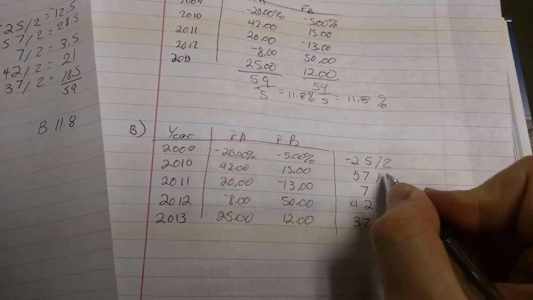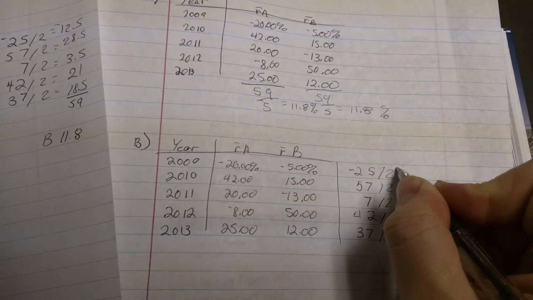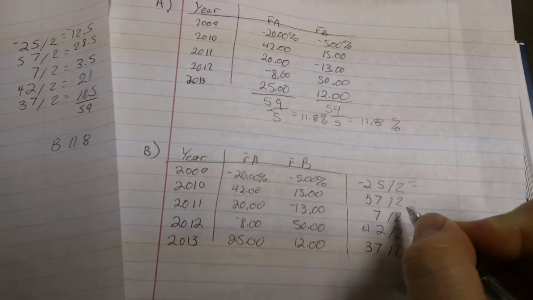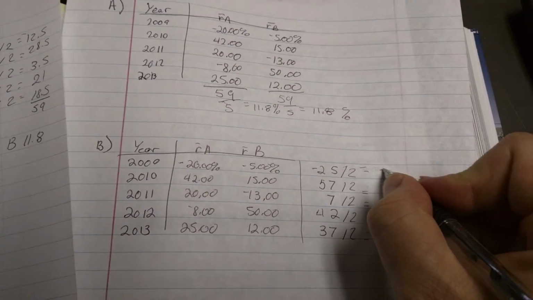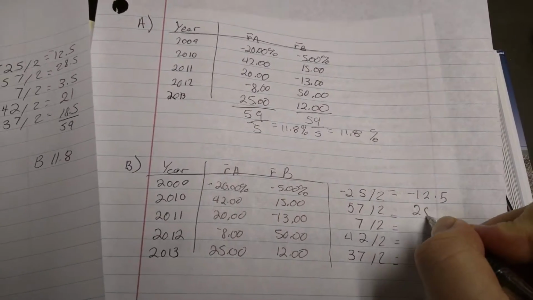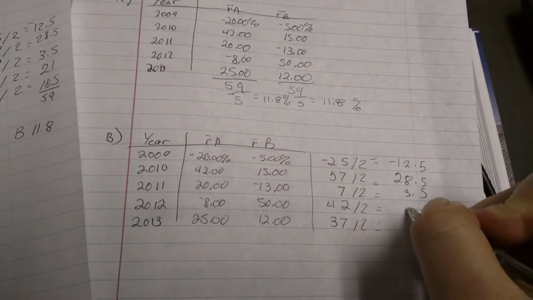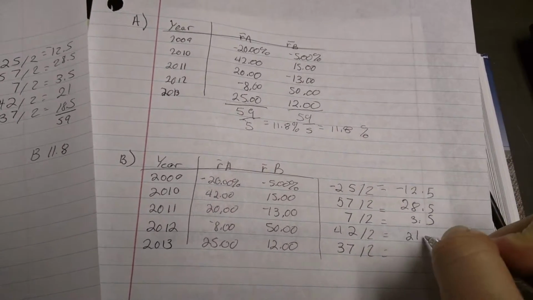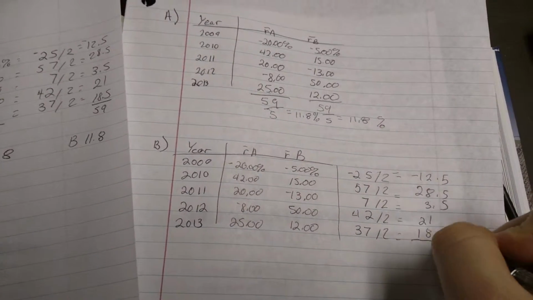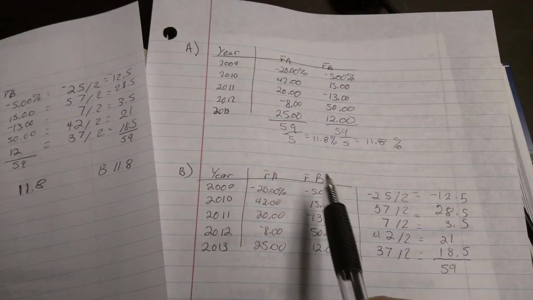Divide each of these by 2. And that's going to give you negative 12.5, 28.5, 3.5, 21, 18.5, which all added together is going to give you 59, which should have been obvious since these two both equal 59.